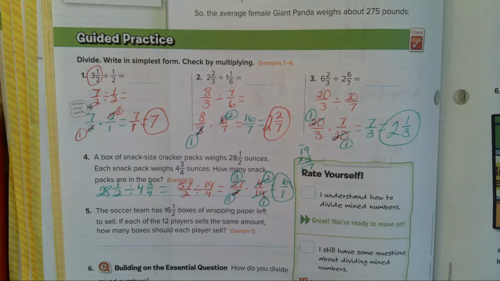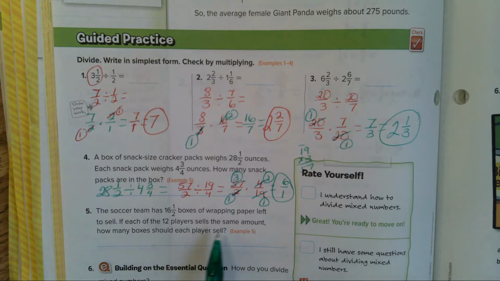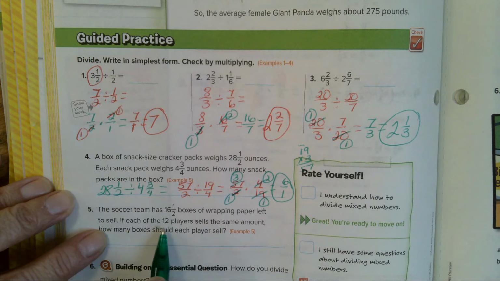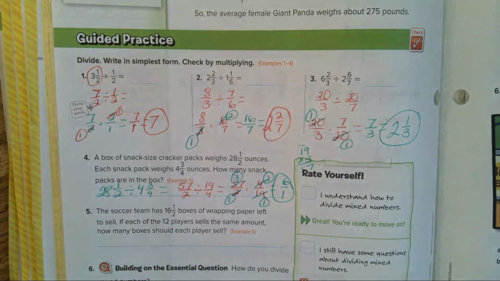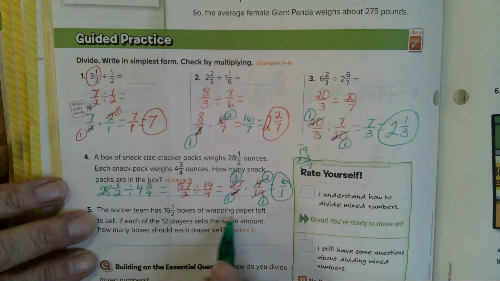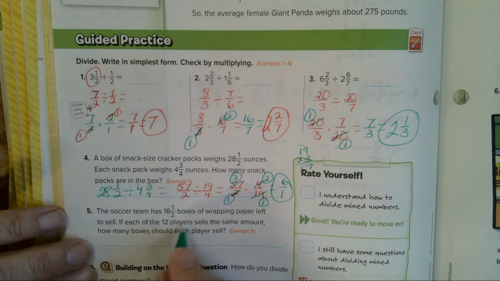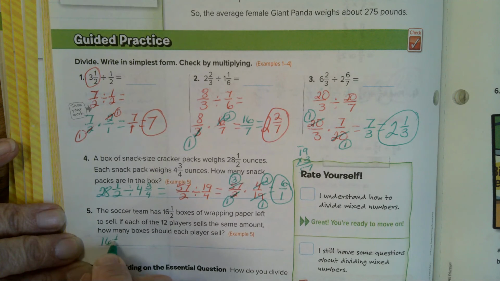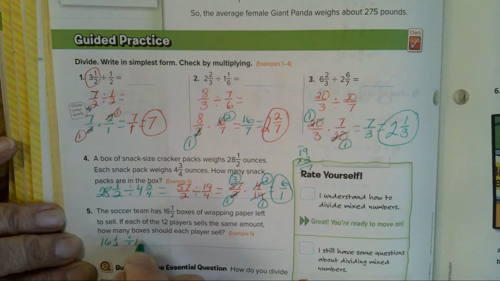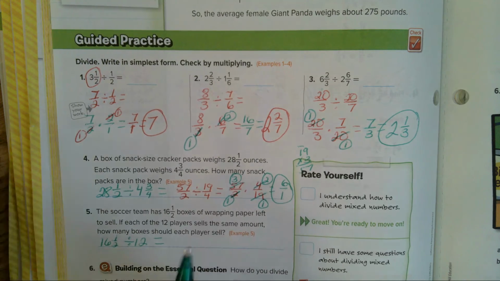Number 5. The soccer team has 16.5 boxes of wrapping paper left to sell. If each of the 12 players sells the same amount, how many boxes should each player sell? Well, in this one here, we're going to have 16.5 boxes and divide it between 12 players. So 16.5 divided by 12, and then we know how many boxes each person has to sell.